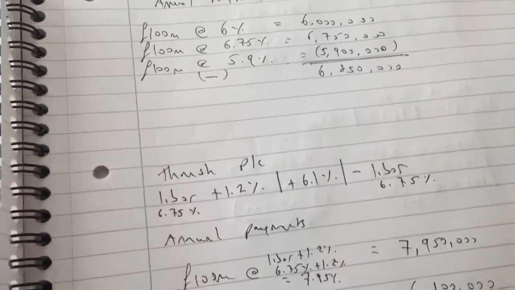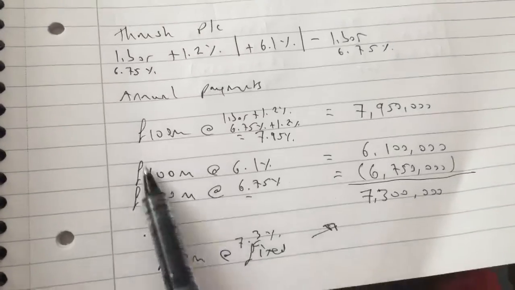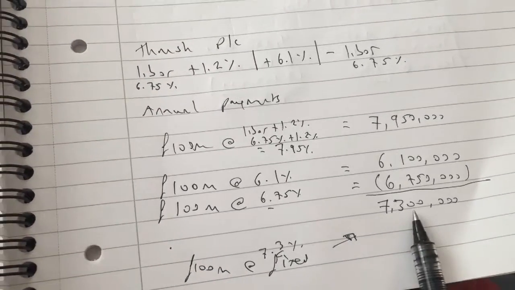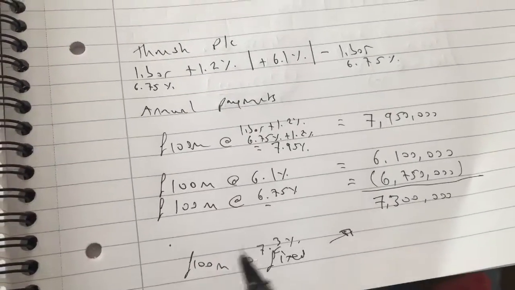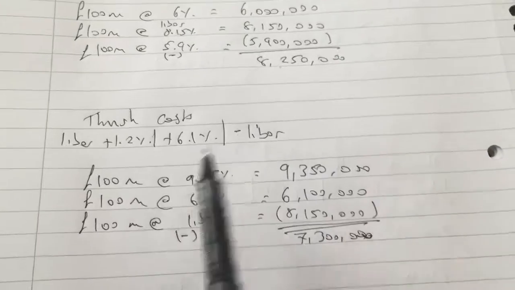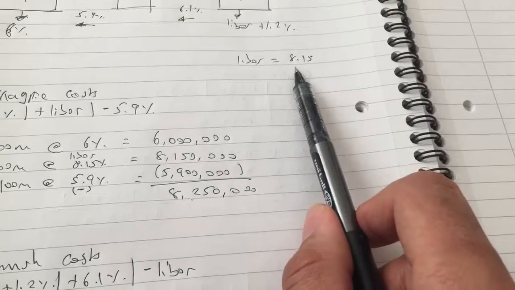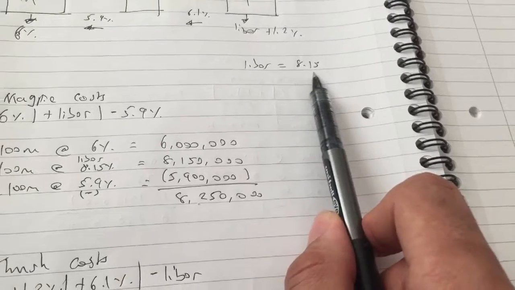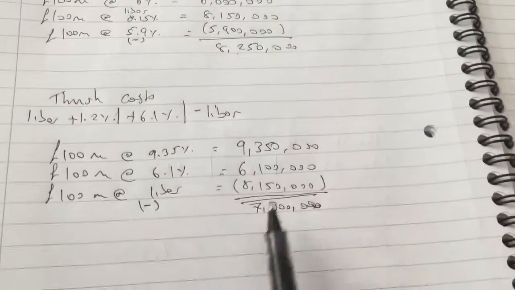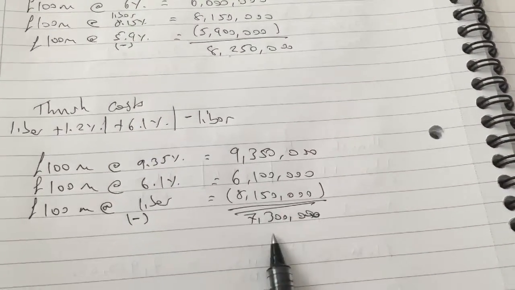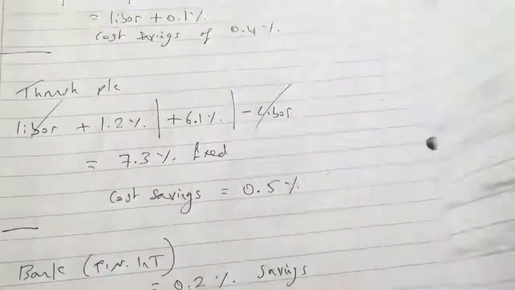If we look at what we got for part B, when LIBOR was 6.75%, Frush's annual payments were 7,300,000 because they're borrowing at 7.3%. In part C, LIBOR increased by 1.4 to 8.15%, and the annual payments are exactly the same. So Frush isn't affected by changes in LIBOR.